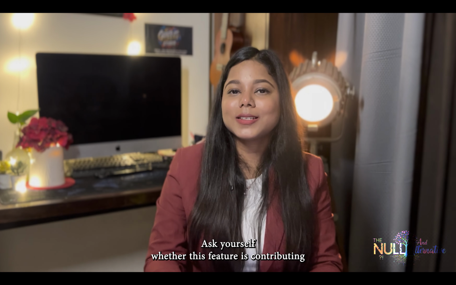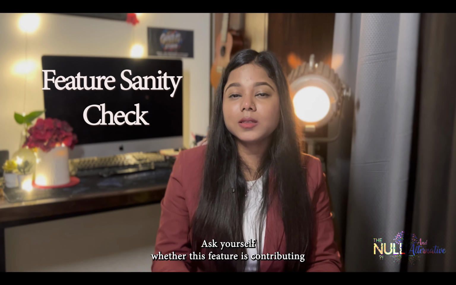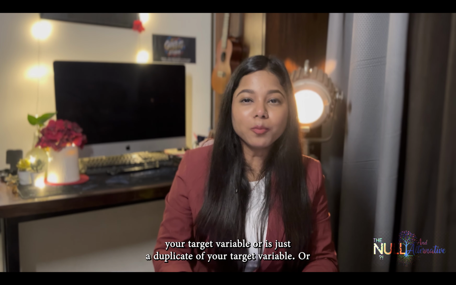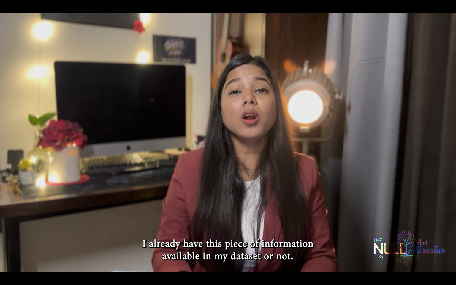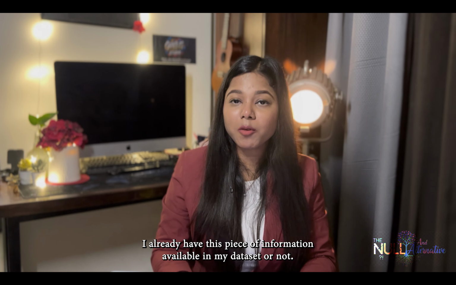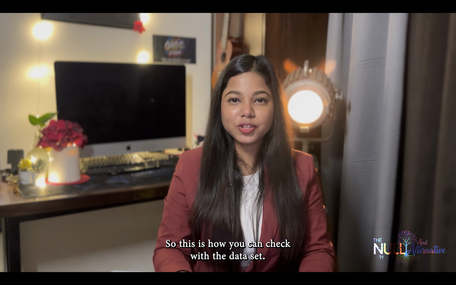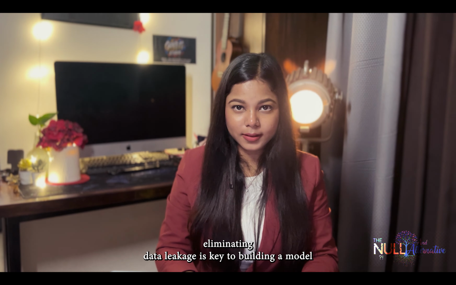And the third is feature sanity check. Ask yourself whether this feature is contributing to your target variable, or is just a duplicate of your target variable, or whether you already have this piece of information available in your dataset or not. So this is how you can check your dataset.